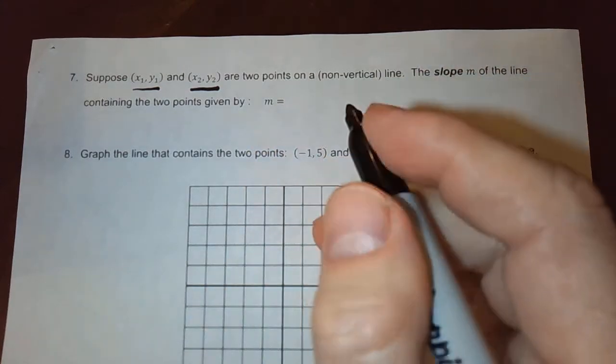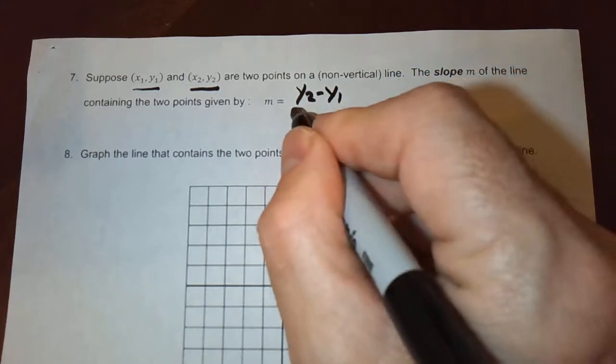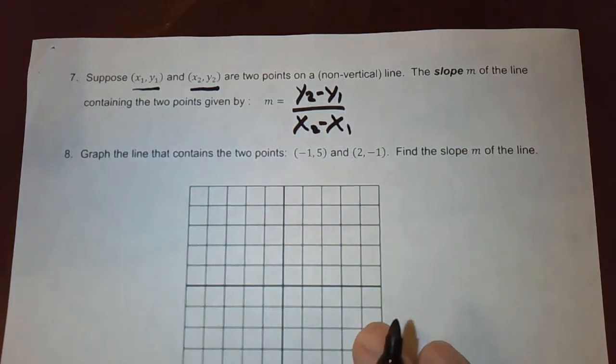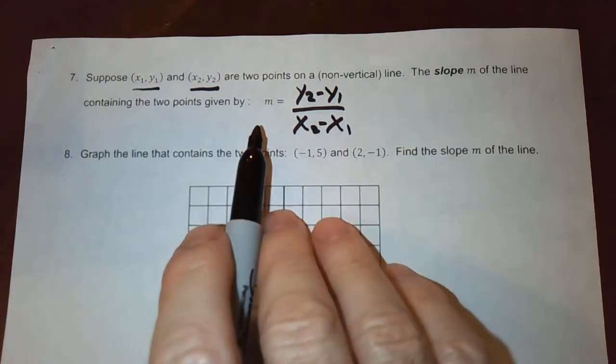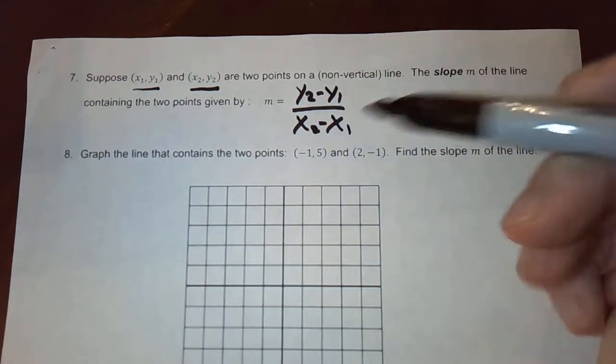It's a fraction. y2 minus y1 over x2 minus x1. That's how we compute the slope. And remember, the slope is simply going to be a number, usually just a fraction.